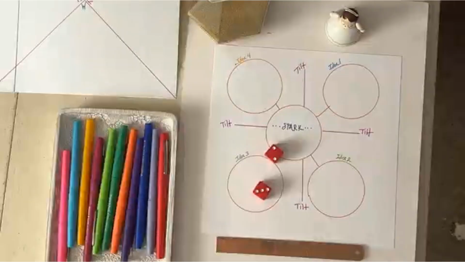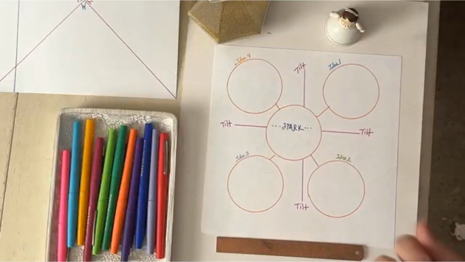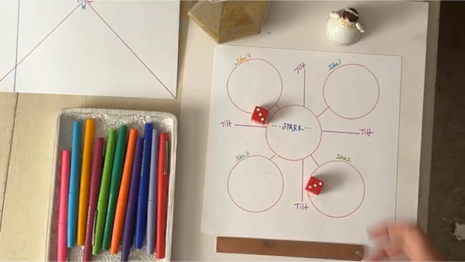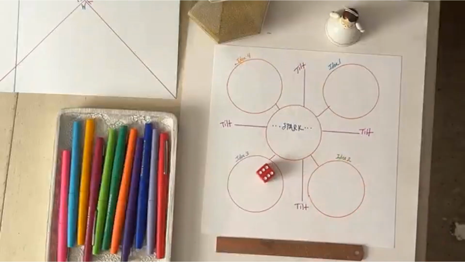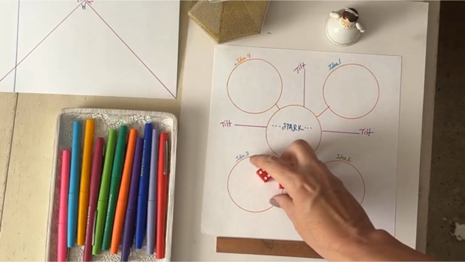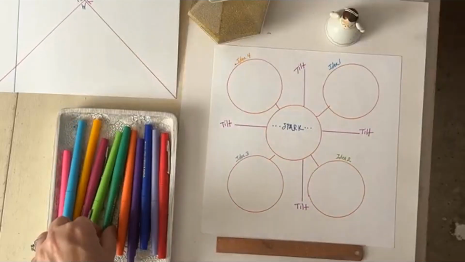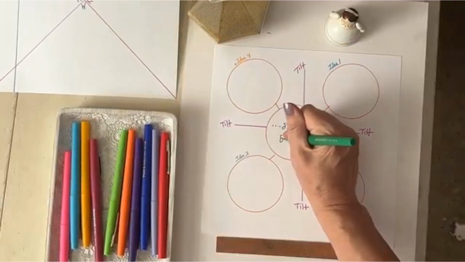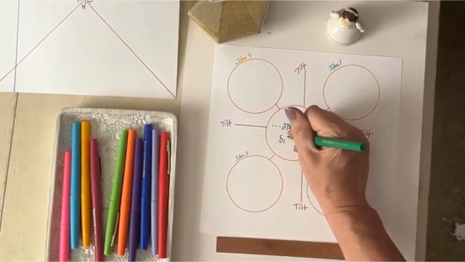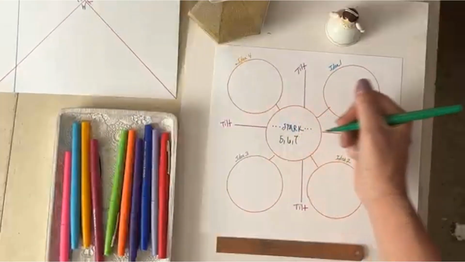So let's take the number 5 and let's add that to another number. We have the number 5, we have the number 6, and let's take one more number. We have the number 7. We have 5, 6, 7. Let's put this down here on our spark sheet. We have 5, we have 6, and we have 7.